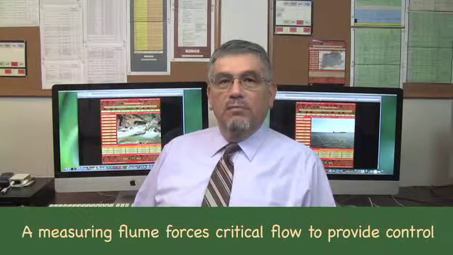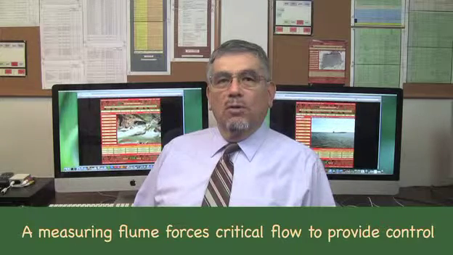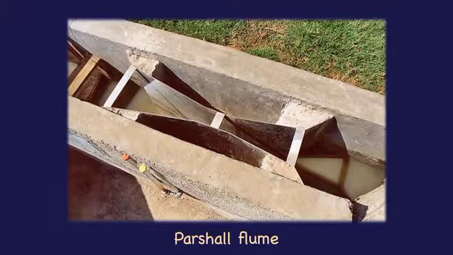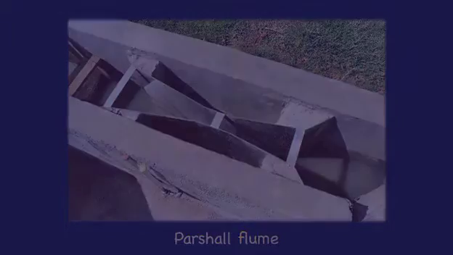A measuring flume forces critical flow within the flume to establish flow control and allow the direct conversion of stage to discharge. The Parshall flume is a commonly used measuring flume. The Parshall flume can operate under both free flow and partially submerged conditions. Under free flow conditions, only one stage measurement is required to determine the discharge.